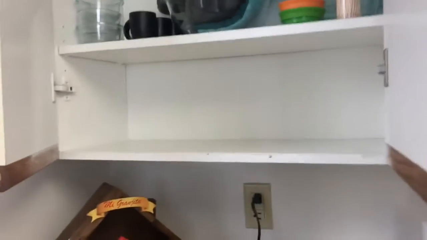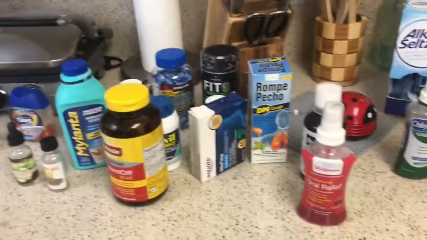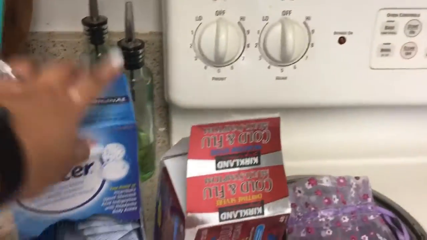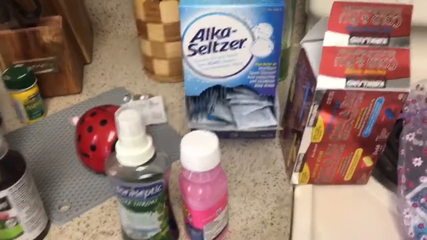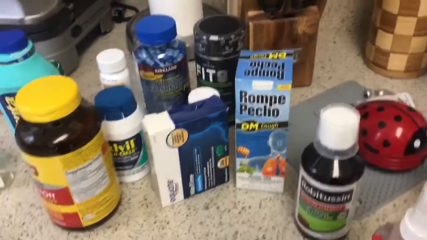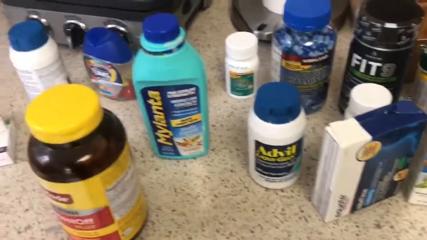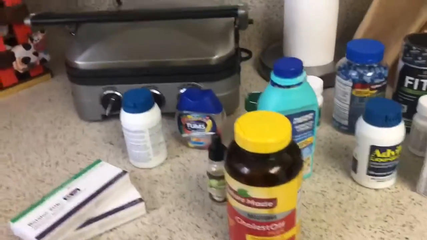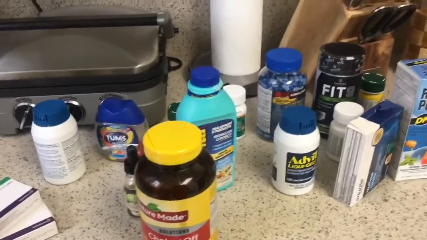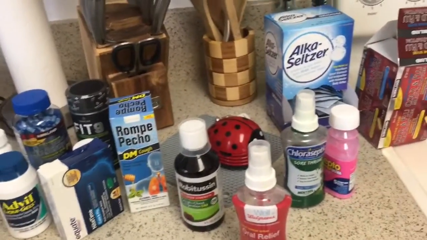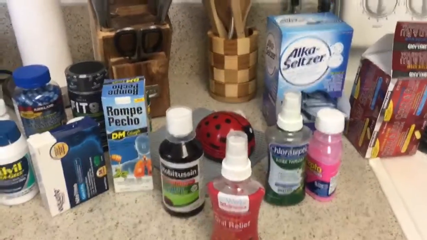So in this case, I took all the medications out of the cabinet. I take them all out in order to be able to see what I have. As you can see here, I have some antacid medications, sore throat and cough medications, and some Advil, Mylanta, and more. It's important to understand what all the medications are for. If you don't know the medication, it's easy nowadays. You can just Google them and see what the function of the medication is.